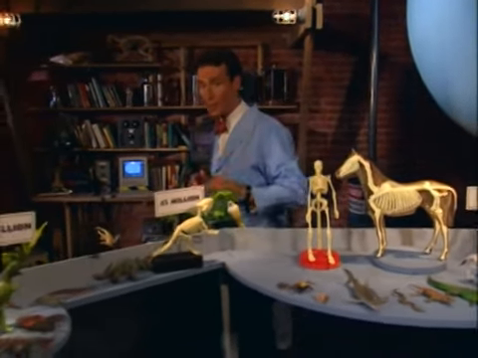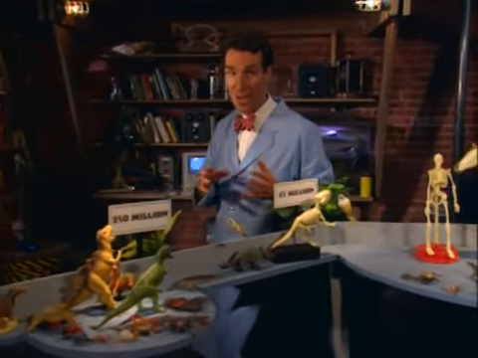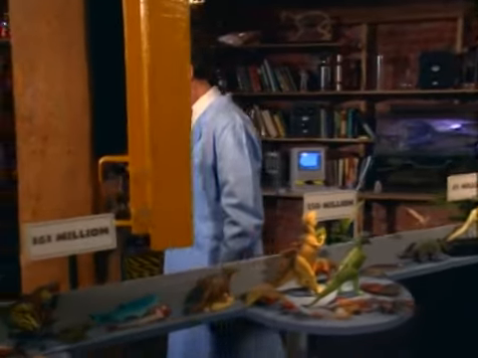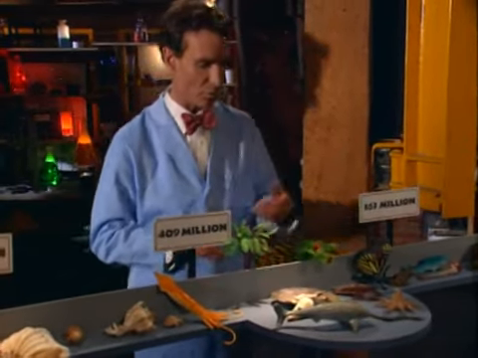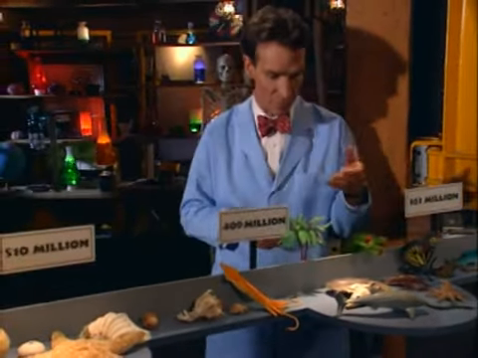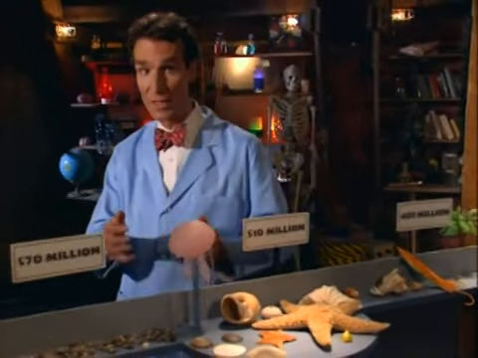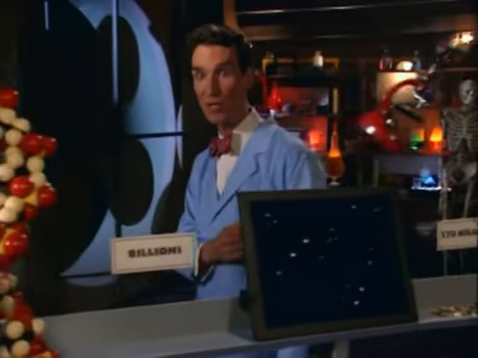See, we know that dinosaurs once lived because we find their fossils all over the place. And they're not the only kind of fossils we find. We find insect fossils, reptile fossils, plant fossils, and fish fossils, all kinds of fossils of creatures that once lived in the ocean. There are tiny microscopic fossils of ancient bacteria.